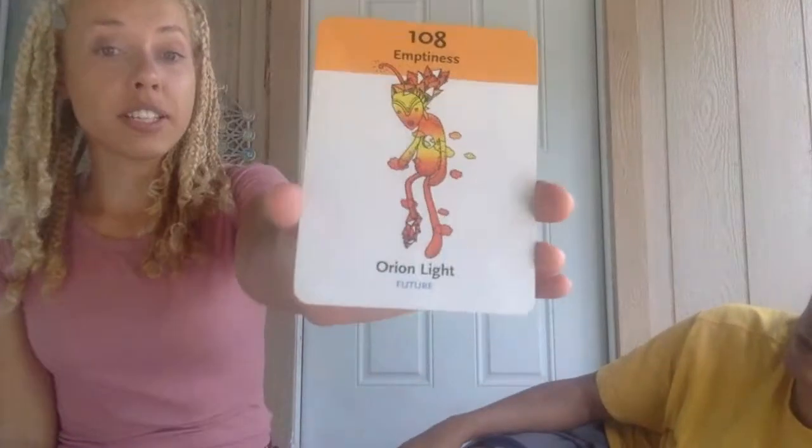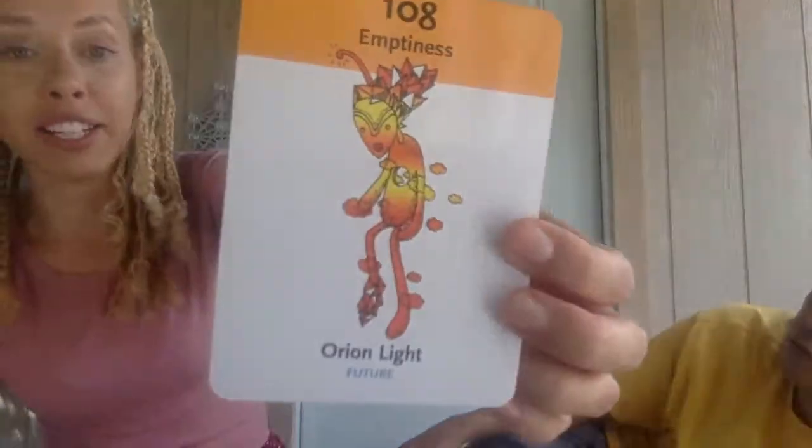Orion Light. Another Orion. Future. Let me pull another one. This is the last card in the deck, when the Orions got enlightened.